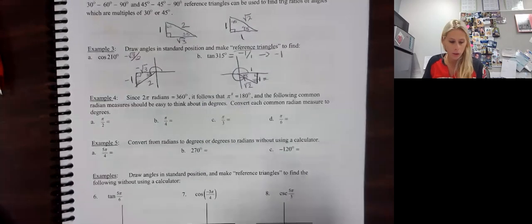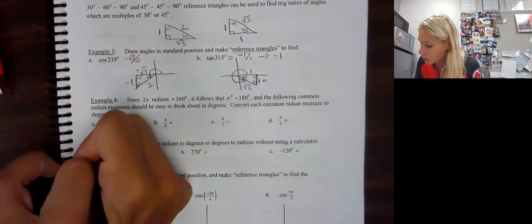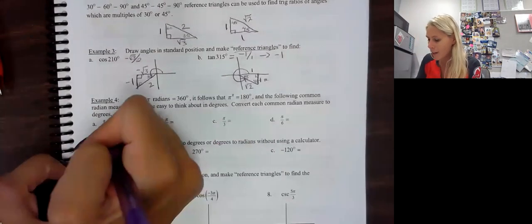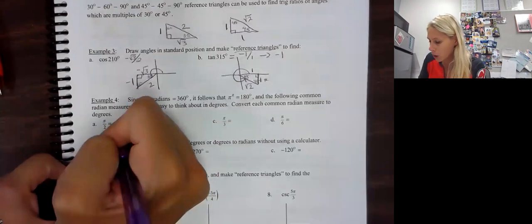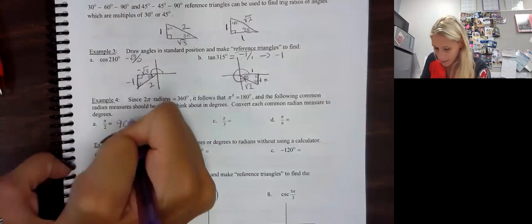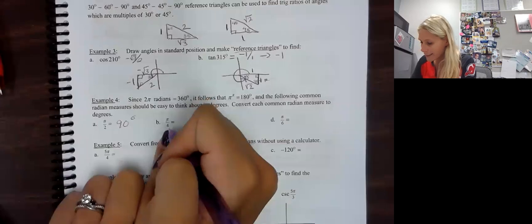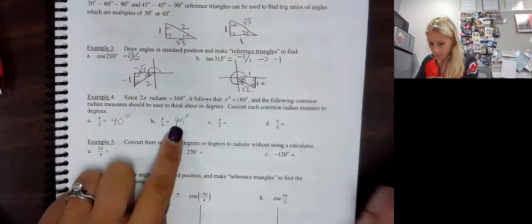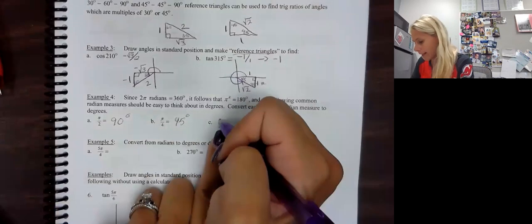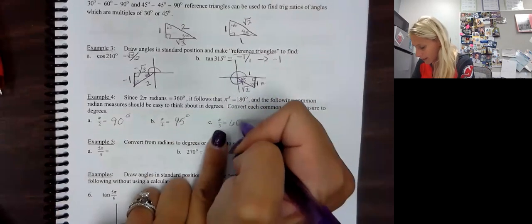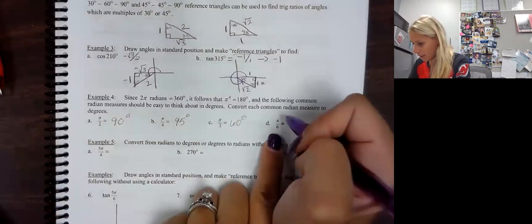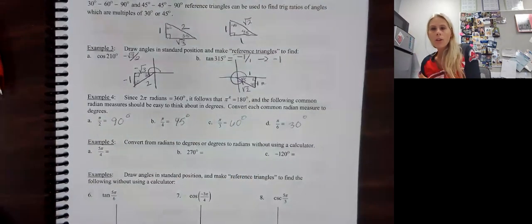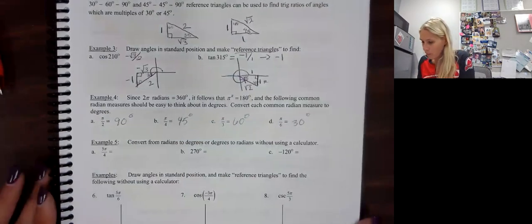Now how do we usually convert that? Well, we can change all these pi's to 180 and then divide. So 180 divided by 2 is 90 degrees. 180 divided by 4 is 45 degrees. 180 divided by 3 is 60 degrees. And 180 divided by 6 is 30 degrees. Again, something you guys might already know. We did build the unit circle.